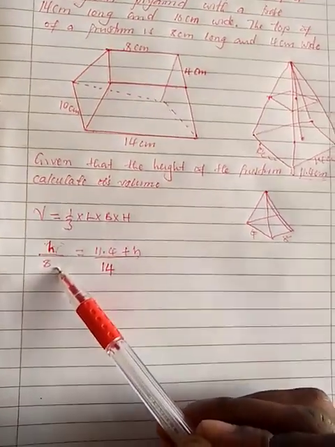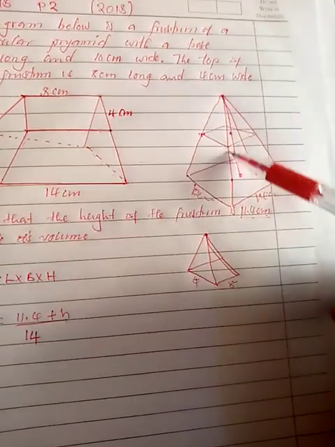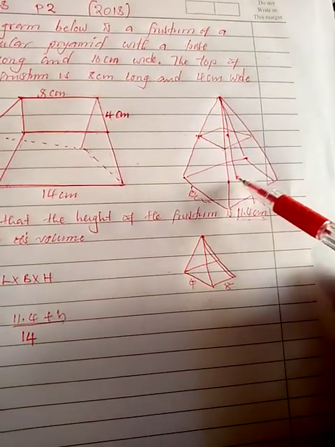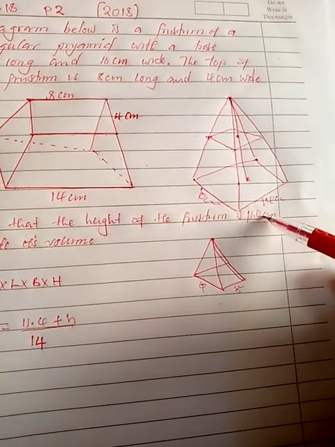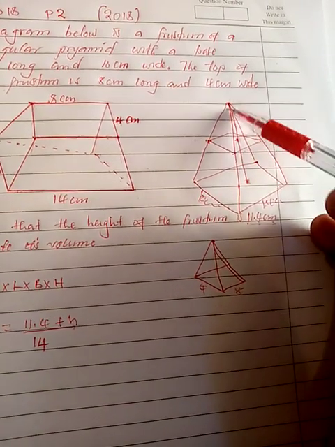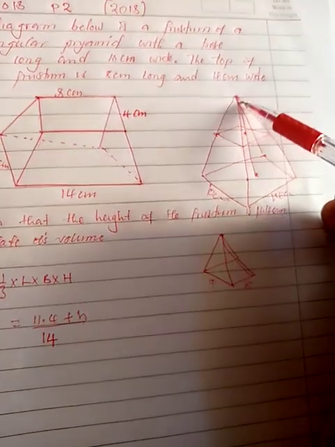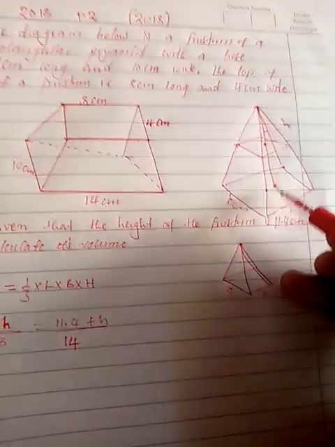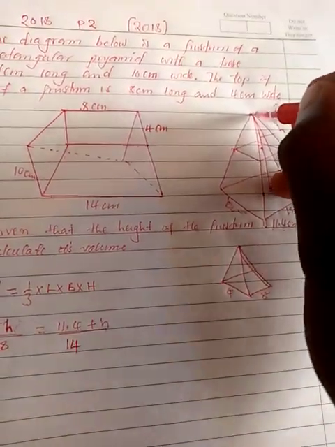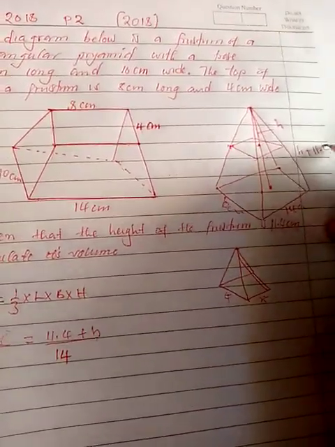It's the one which must be equal to the height of the bigger pyramid from that point up to here. But they've given us from this point to this point here, the cut part is 11.4. Then plus this part here, from this point to that part, we have named that part as a small h. Now from here up to that point there, it is h plus the given, which is h plus something like this. This is the concept here.